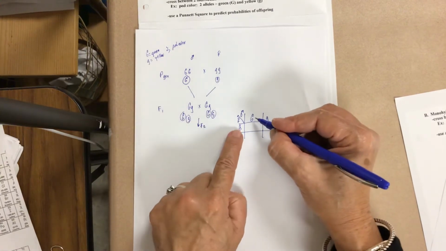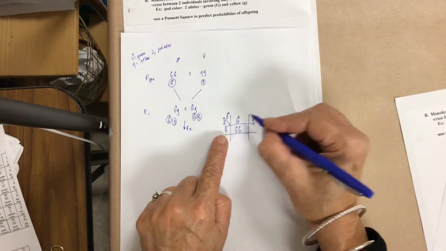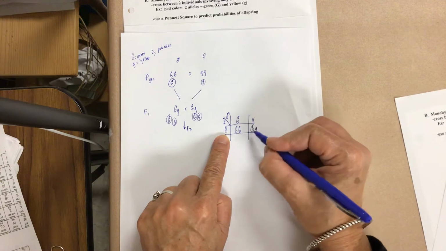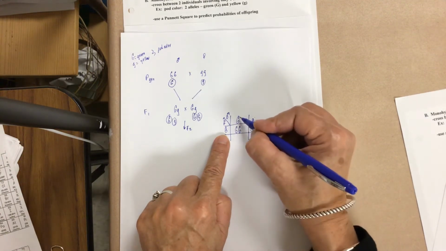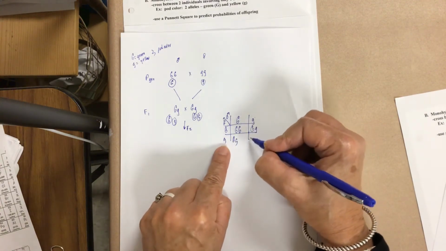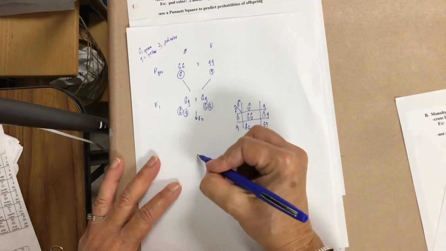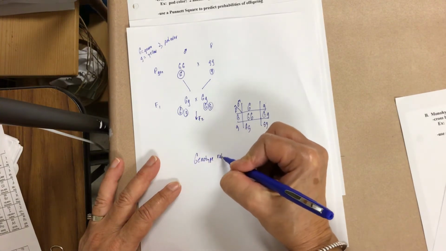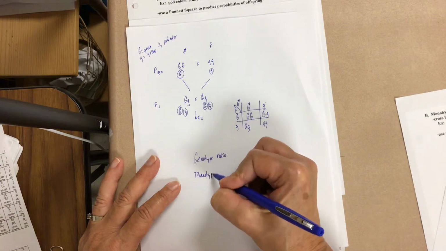If this sperm and this egg meet, then this individual would be big G, big G. If this sperm and this egg meet, this person will be big G, little g. Typically, you always list the dominant allele first. And then if this sperm and this egg met, big G, little g. And then if this sperm and this egg met, it'd be little g, little g. So from this Punnett square, we can get what we call our genotype ratio, and our phenotype ratio.